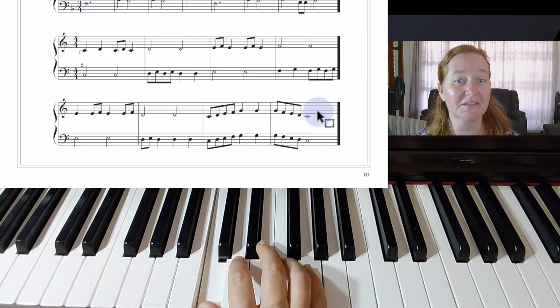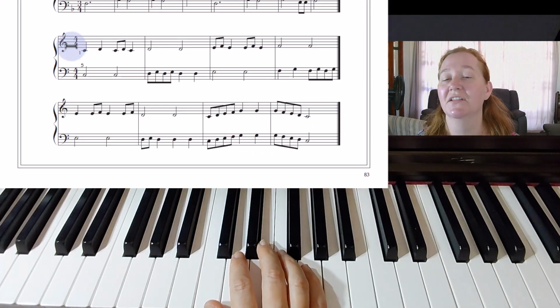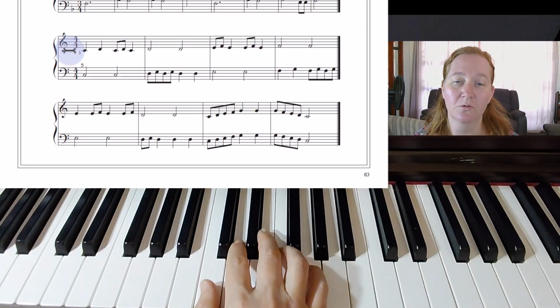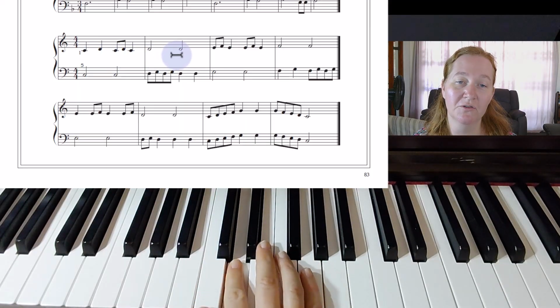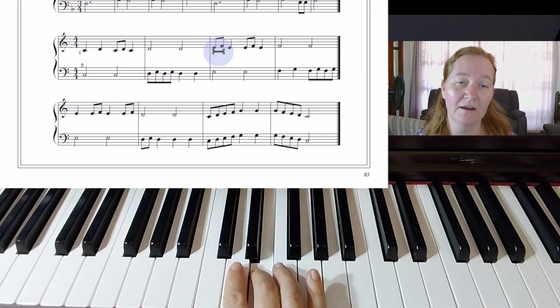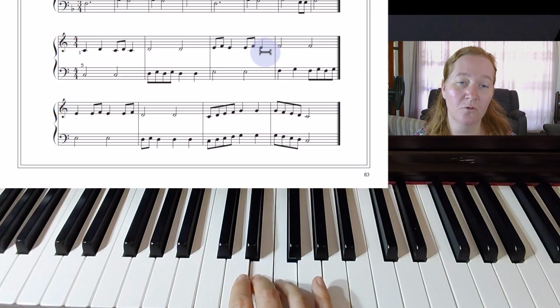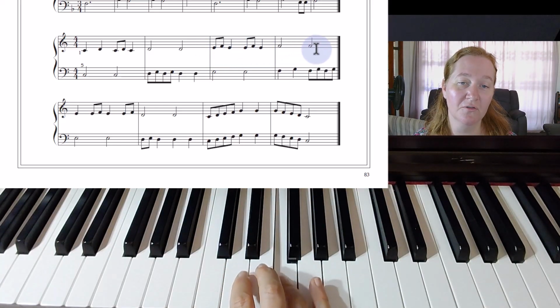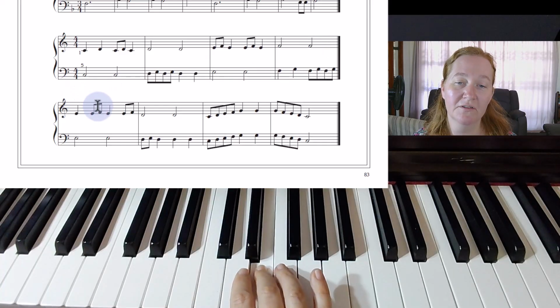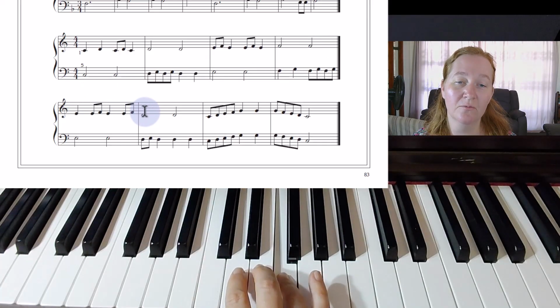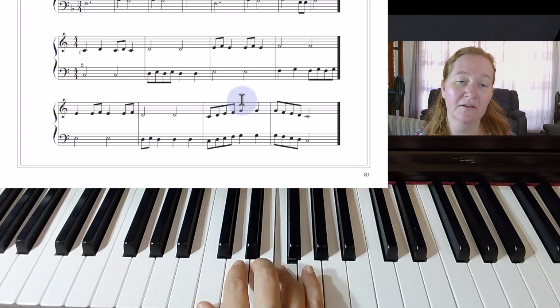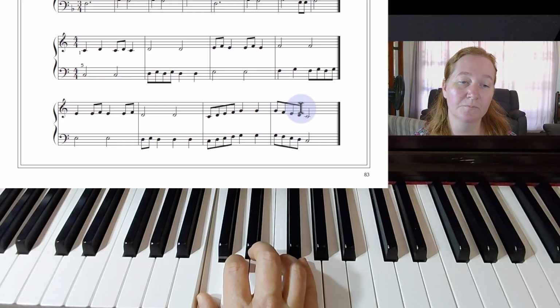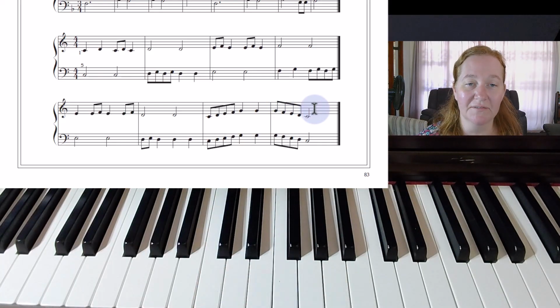Okay, so let's get the rhythm right now as we're doing that. So I was just making sure we had the right notes. So 1, 2, 3, and 4. 1, 2, 3, 4. 1 and 2, 3 and 4. 1, 2, 3, 4. 1, 2 and 3, 4 and 1, 2, 3, 4. 1 and 2 and 3, 4. 1 and 2 and 3, 4. Okay, so that's the right hand.